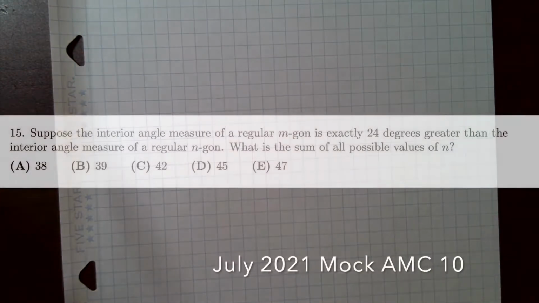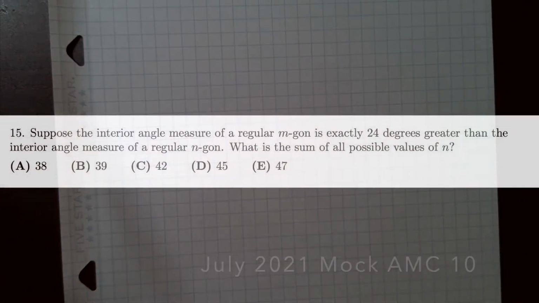The problem statement tells us that we have a regular m-gon and a regular n-gon, and the interior angle of the m-gon is 24 more than that of the n-gon, and we want to find all the values of n.